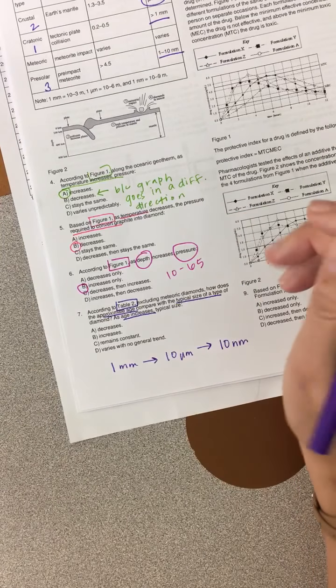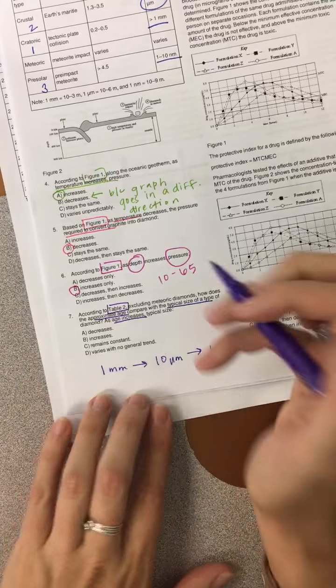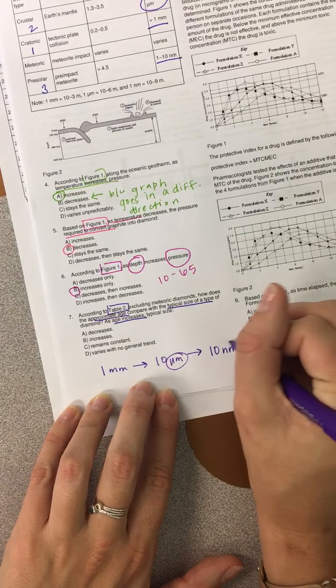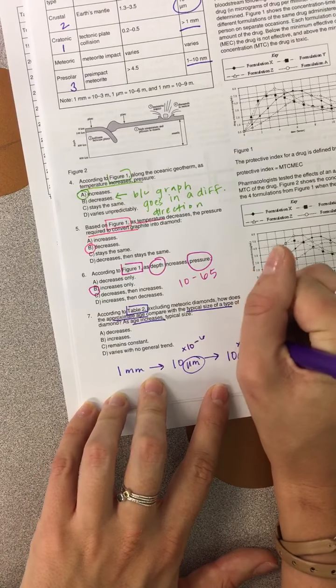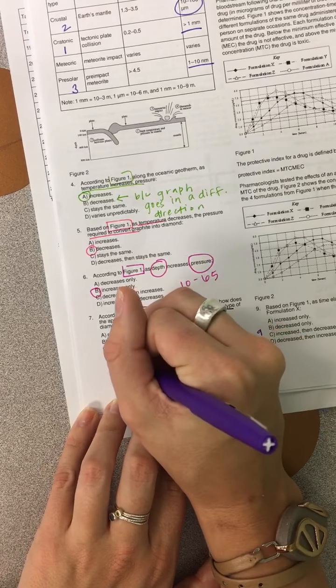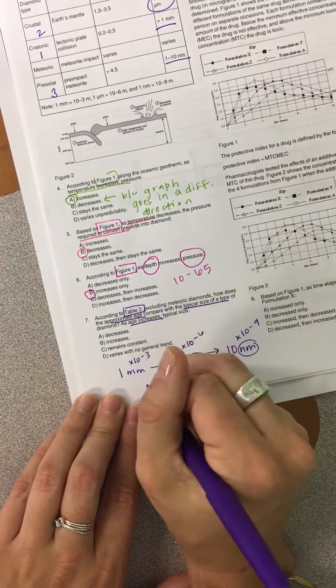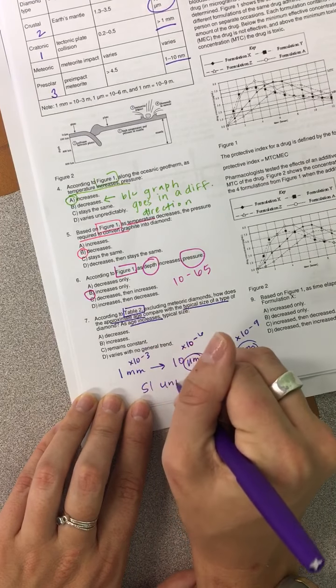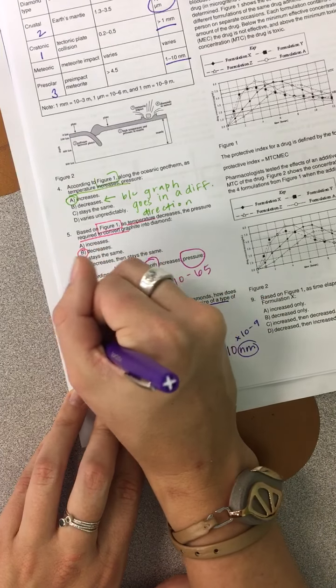Now, a lot of people are going to get this one wrong if you don't know what these are, micrometers and nanometers. So that's times 10 to the negative 6, times 10 to the negative 9, and that's times 10 to the negative 3. So you actually have to know the metric system, so that's our SI units reading, in order to properly get this one, but the answer to number 7 is A.